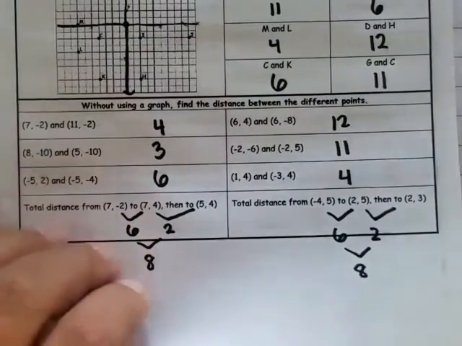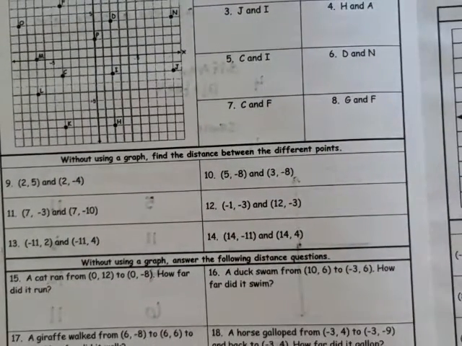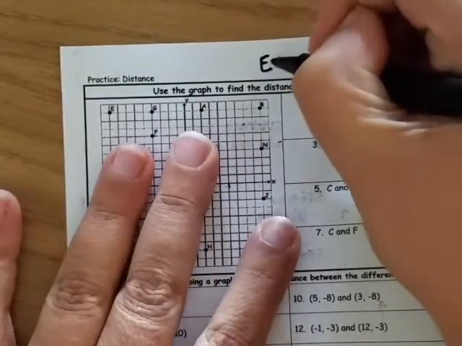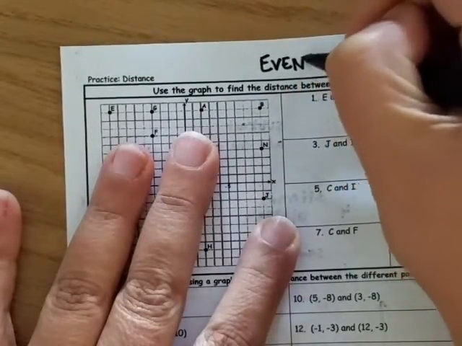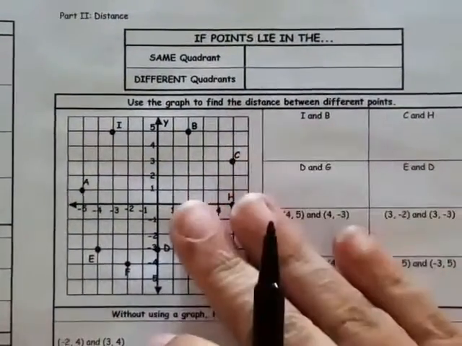Okay, so that's just kind of working with distance. If you go on the inside, it's just a lot more practice, so just practice. How about this, so that you don't have to do so many? You can just do the evens. So evens is enough for me. If you want to do all of them just to kind of practice more, you can. And then this other side, that's just extra practice if you want to do some more of that.